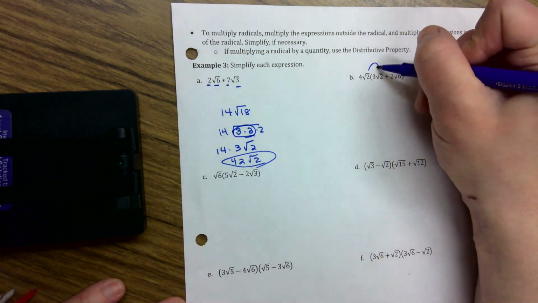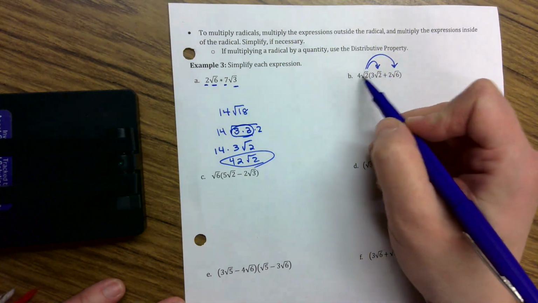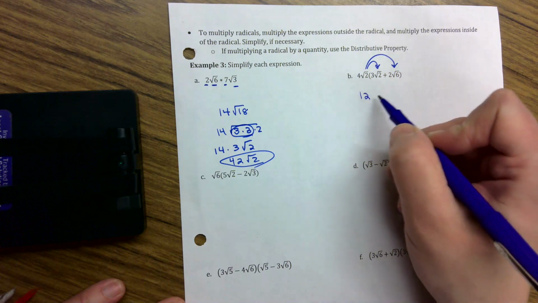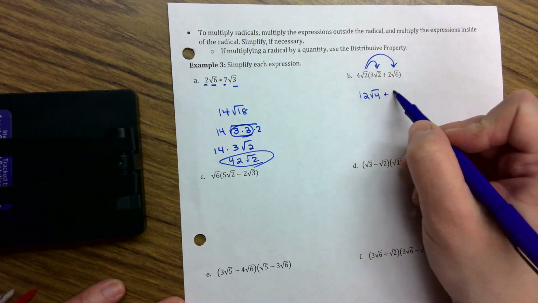Here we're going to distribute. I have the distributive property because of the parentheses. A 4 times a 3 is a 12. Root 2 times root 2 is root 4. I simplify later. 4 times 2 is 8.